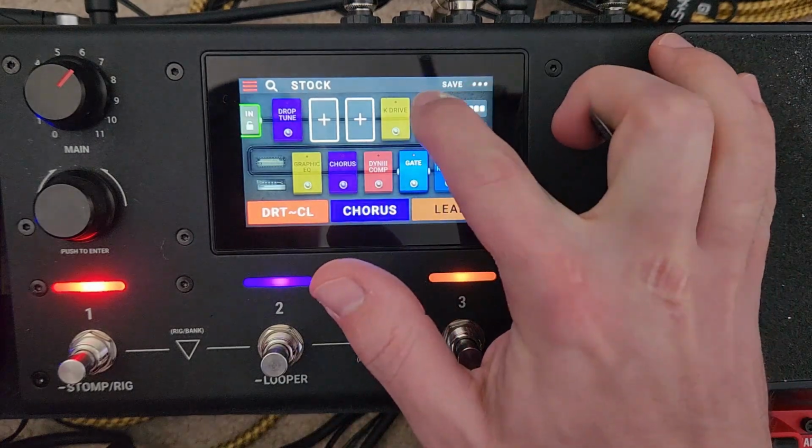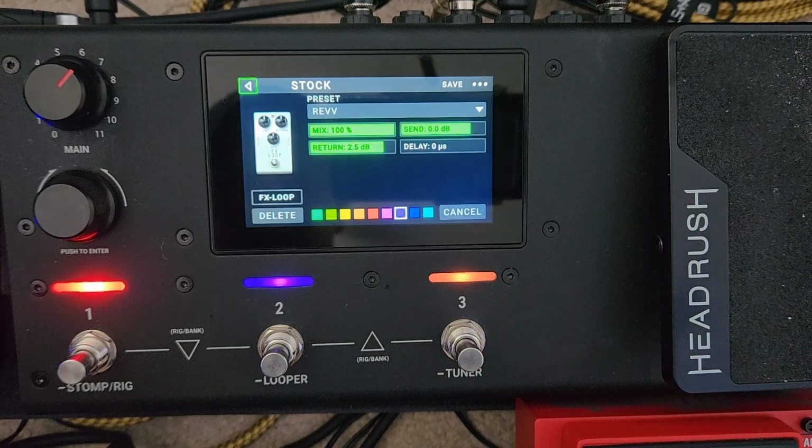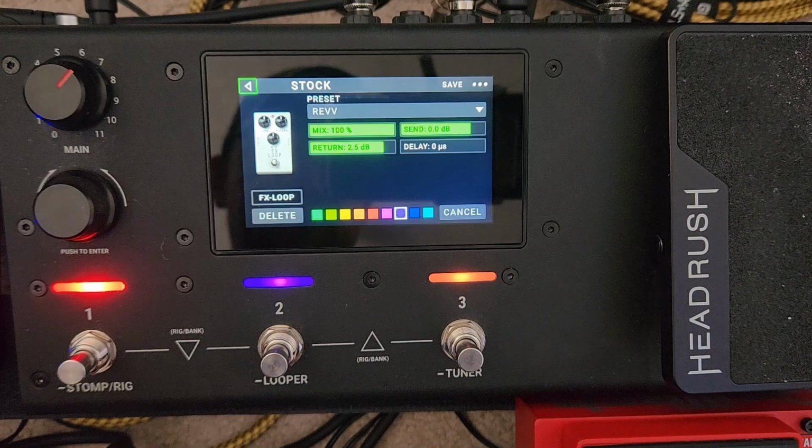The effects loop, I'll show you what's going on in the effects loop. Mix is at 100. I don't blend any of my guitar dry tone at all. It's all mixed in. Send is at 0. Return is a little bit hot at 2.5. You've got to experiment with that. For my pedals, it's just for your pedal of choice that goes in there. It's just really going to depend.